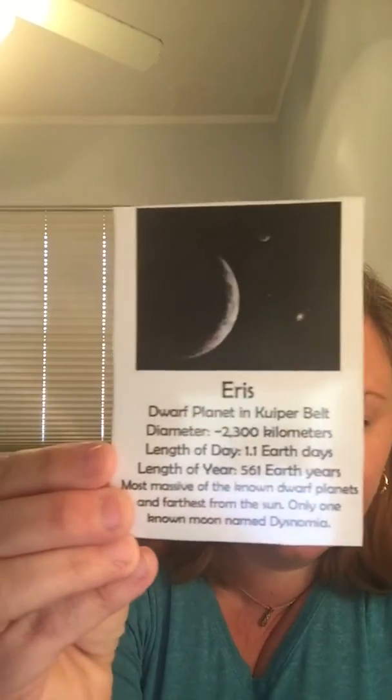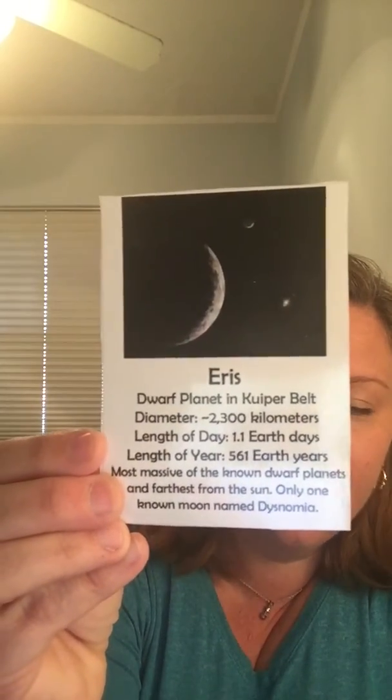Okay. Another dwarf planet is Eris. Eris is another dwarf planet, meaning small planet. Oh, it's the biggest of the dwarf planets. Didn't know that. And it's the farthest, farthest, farthest away from the sun. Oh, it has its own moon. Look at that. You can see it has its own moon. Very, very cool. That's very far away from Earth, though.